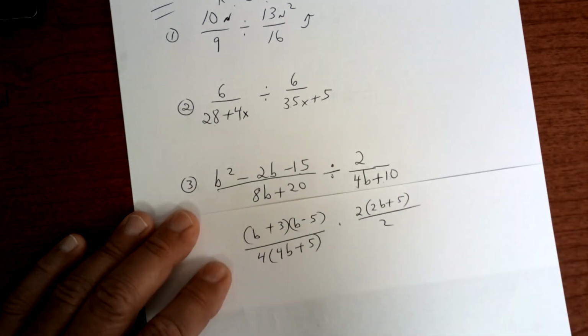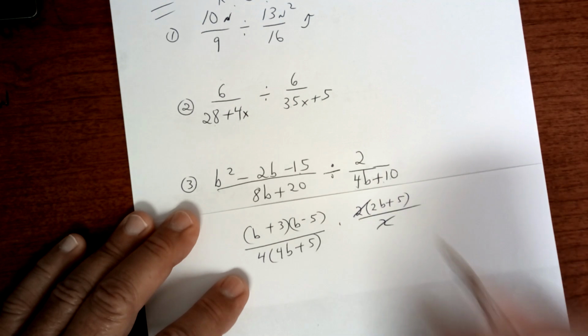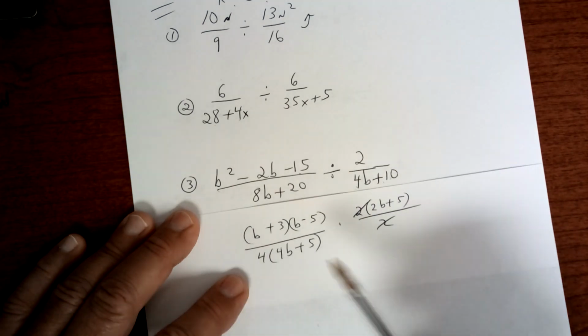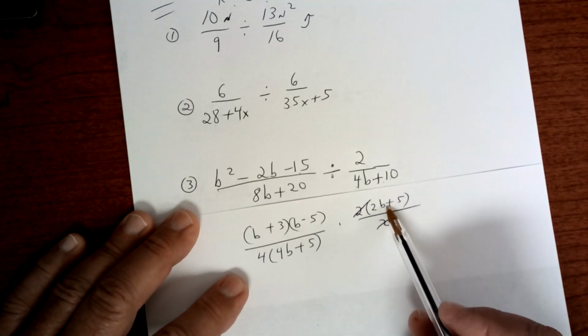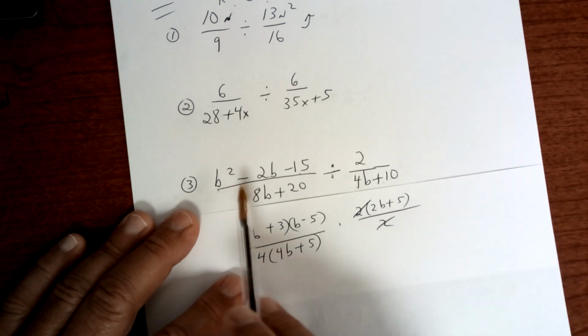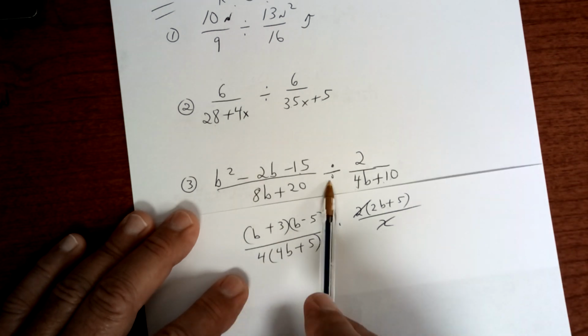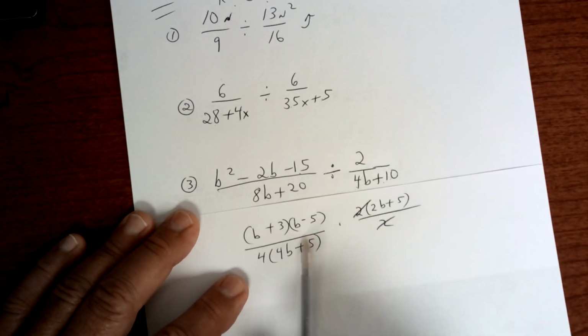Now, again, I have everything factored. Looks like the only thing I can cancel is there. I was hoping I could have canceled this down. But the bottom line is, you got to keep this one, you got to change it, you got to flip it, you got to factor it, and try to reduce it.